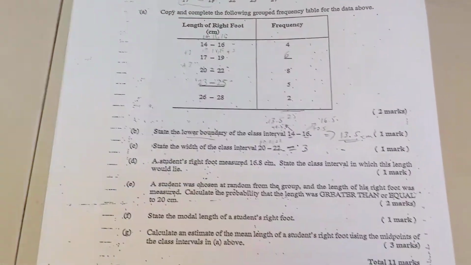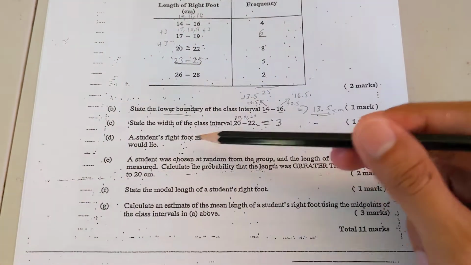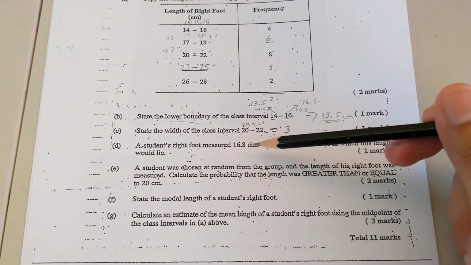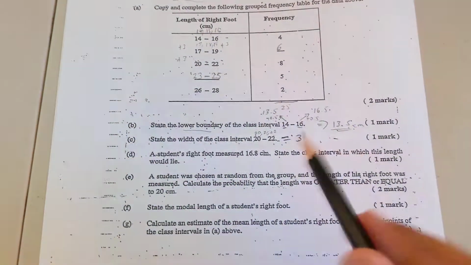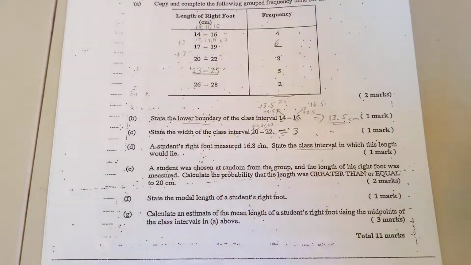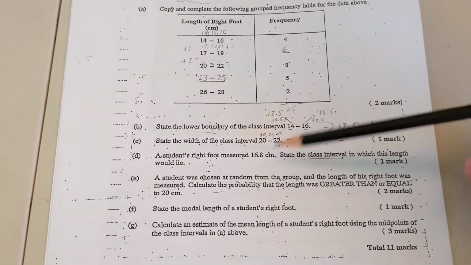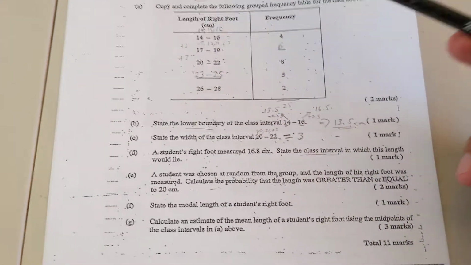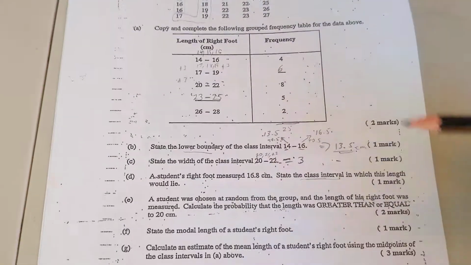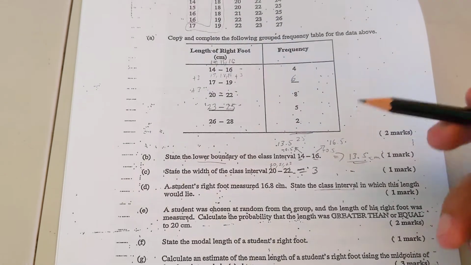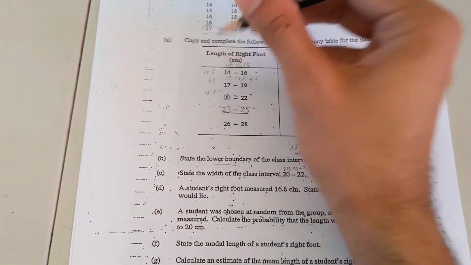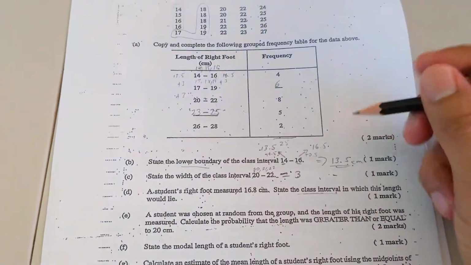That's up to you which one you want to use though. A student's right foot, part D now, measured 16.8 centimeters, and I want the class interval to which this belongs. You realize none of these had decimals in it up here, but that's the whole purpose of the boundary. The boundary accounts for the decimals, and that's why we would have said before, this one really running from the boundaries 13.5 to 16.5. We would have done that one here already.